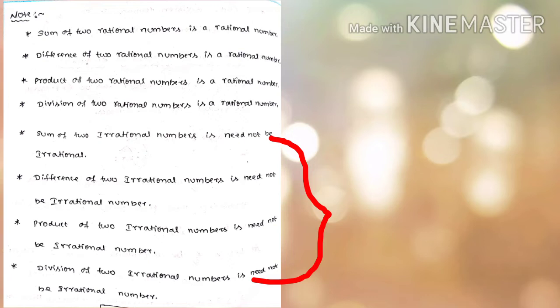And the next statement: the product of two irrational numbers need not be irrational, and the division of two irrational numbers also need not be irrational. I mean, the sum, product, difference or division of any two irrational numbers need not be irrational. Sometimes the result is rational, sometimes irrational, depending on the numbers taken. Using that, we can get the result of what type of numbers there are, sometimes rational, sometimes irrational.